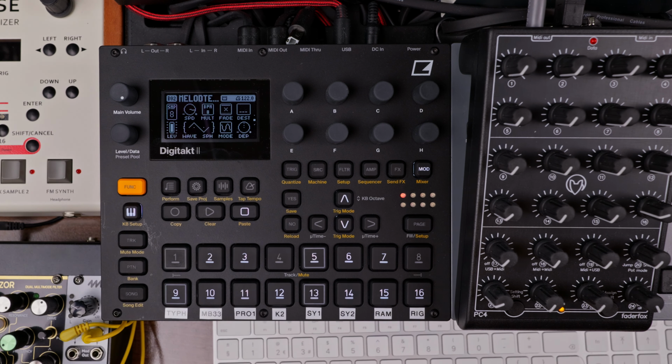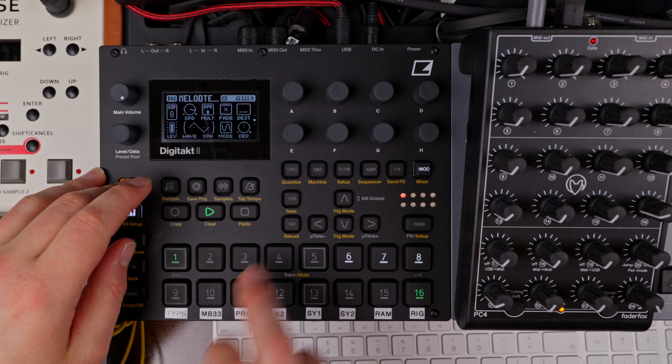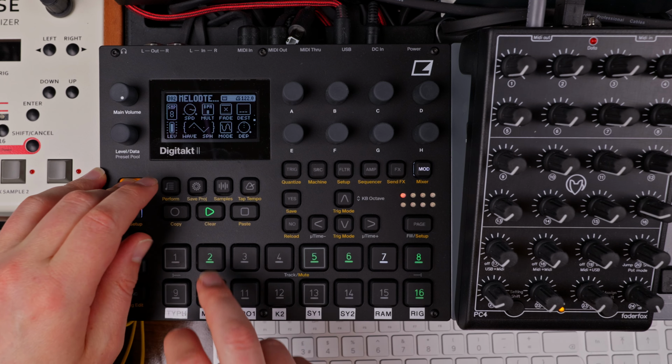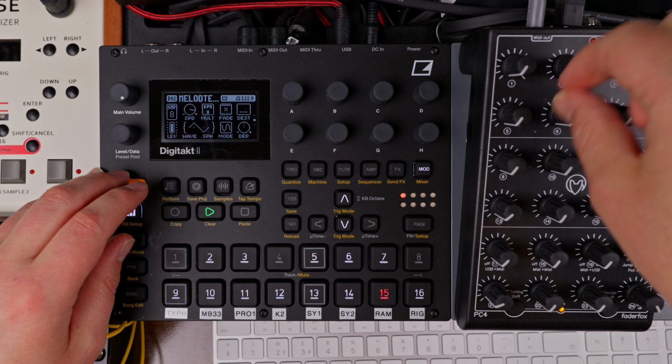So obviously I'm not going to show you all the presets in the pack. There are 64 of them. But if you go and buy it, obviously, then you can test them all out. But let's just go into the next one. So, oh yeah, this one was nice. Another melodic one.